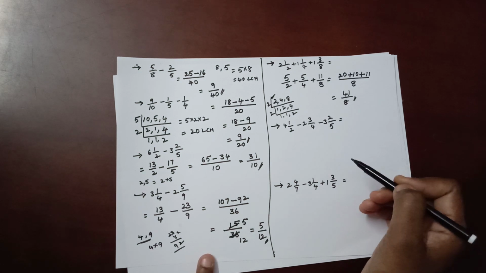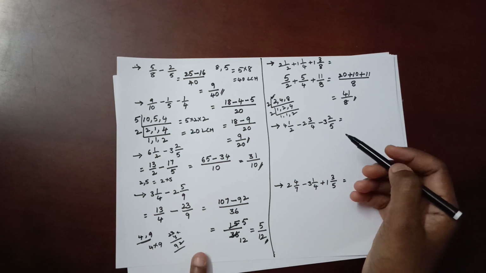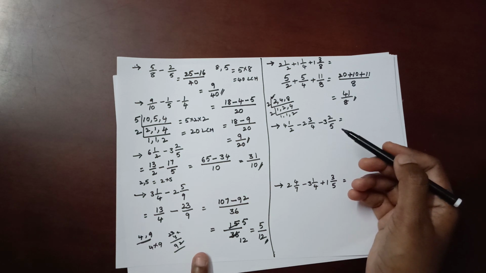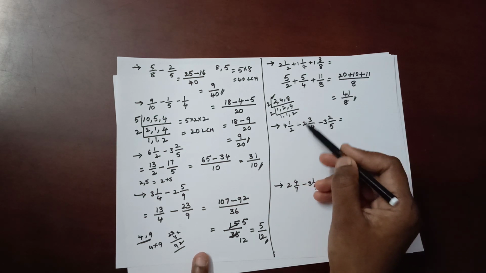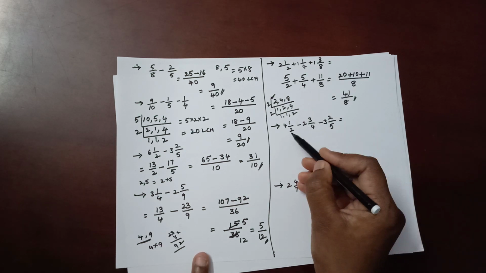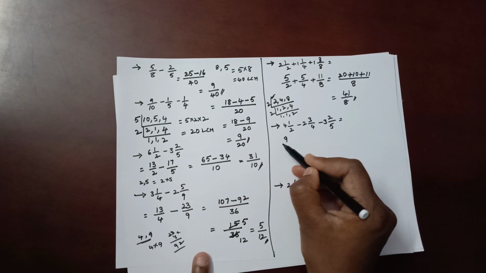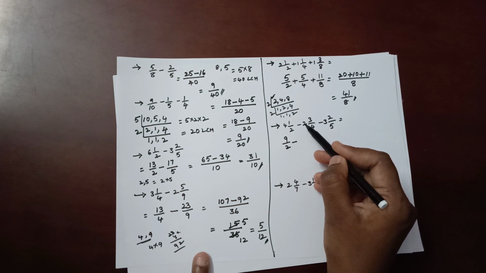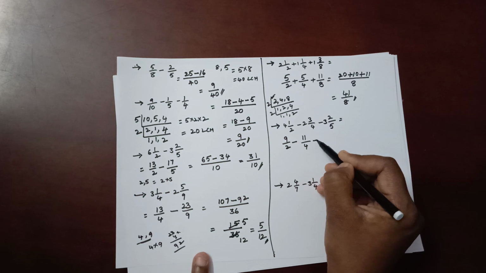The method is the same. Why am I explaining many problems? If I do more problems, you will understand more easily. So here also I am converting the mixed fraction into a fraction. 2 fours are 8, 8 plus 1, 9 by 2. Minus 4 twos are 8, 8 plus 3, 11 by 4. What is the sign? Minus.